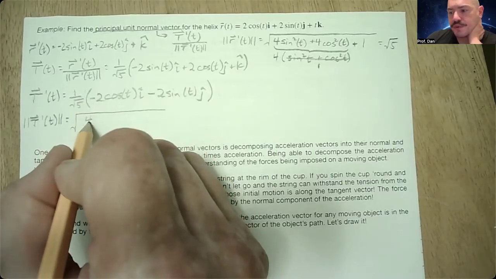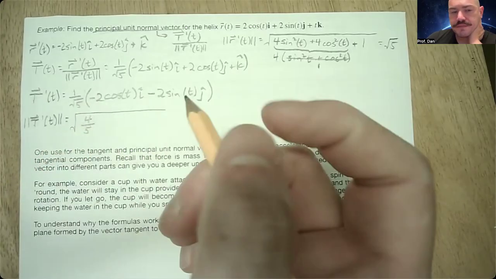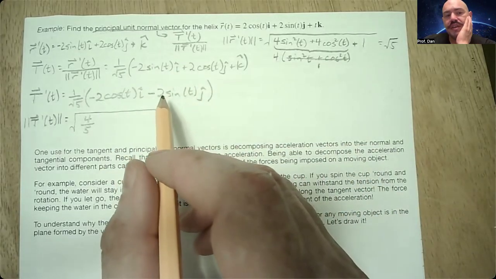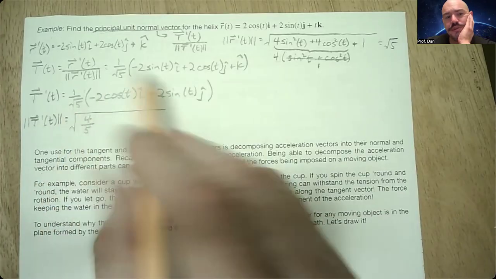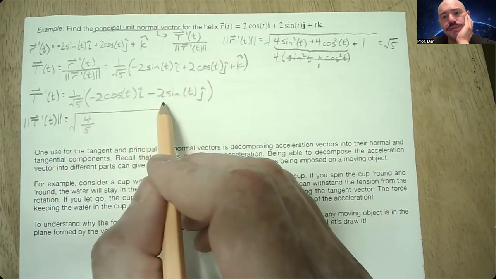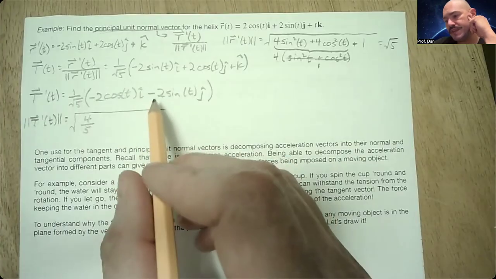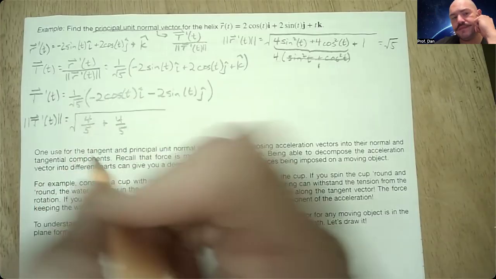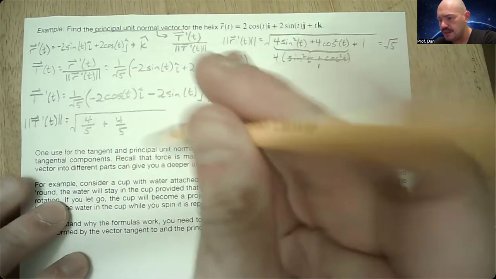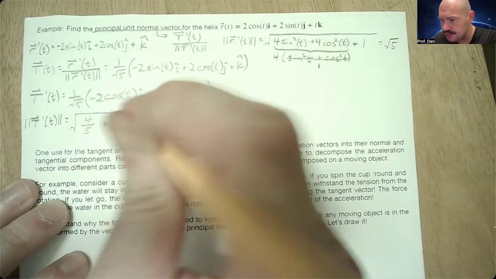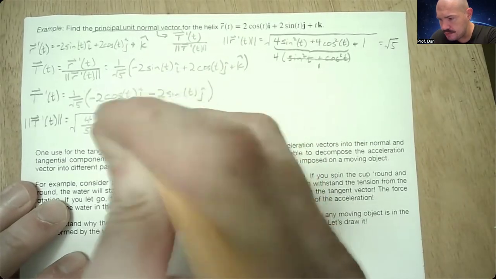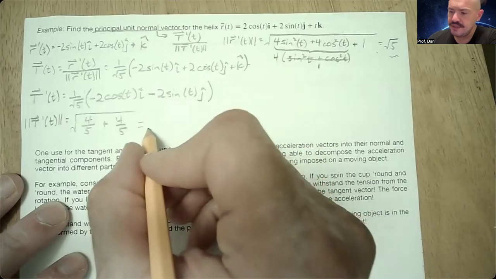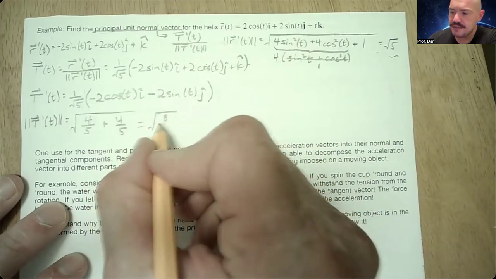I'd get positive 4 over 5. Now, similar thing here. If I distribute, I get negative 2 over square root 5. So if I square that, I get positive 4 over 5. So then, shorten my root here a little bit. All right, so then when I combine these, I have the square root of 8 over 5.